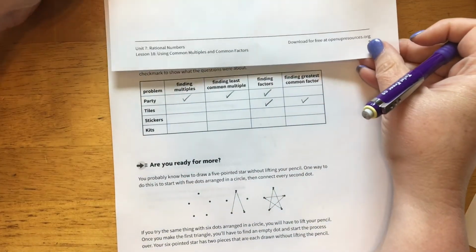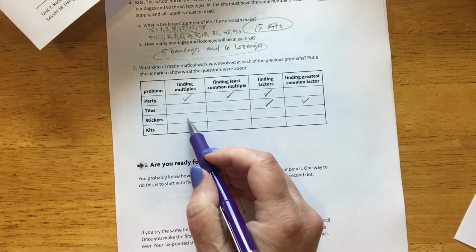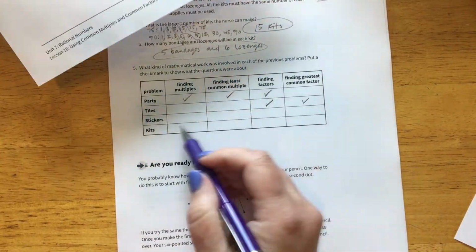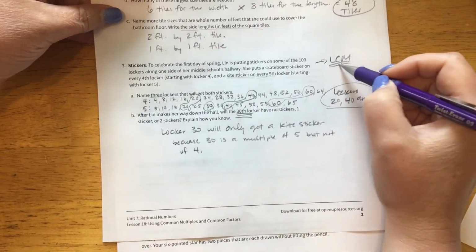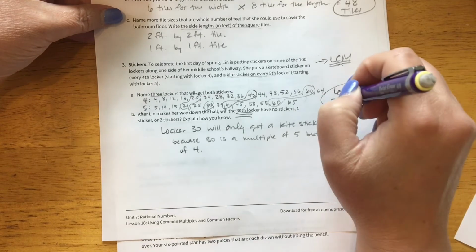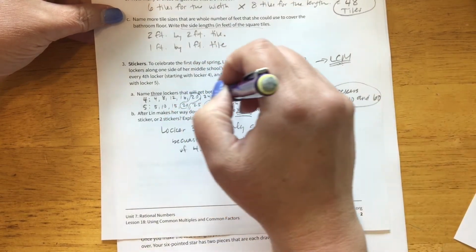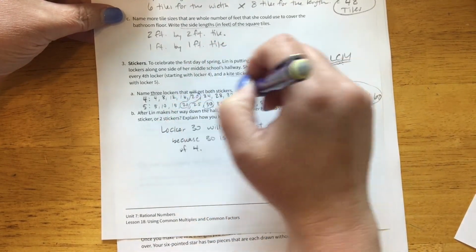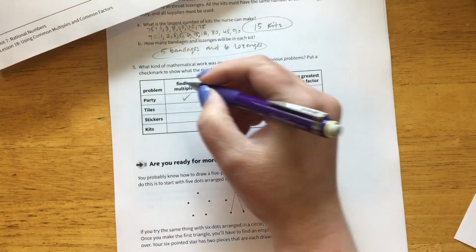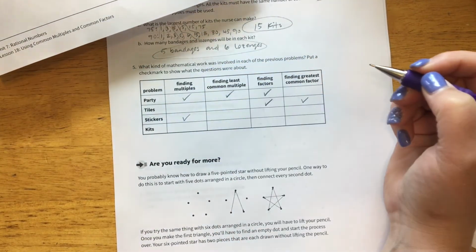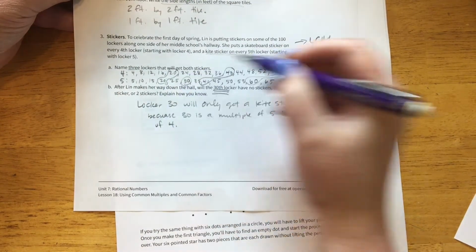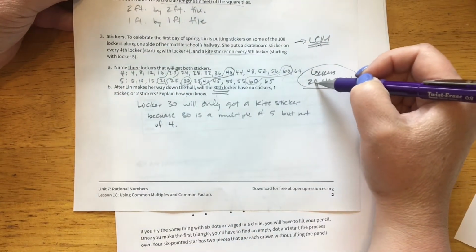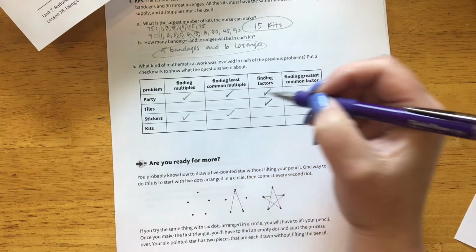Okay, so here, back to our stickers problem. We kind of know what this is going to look for. Do we need multiples or factors or one of both? Let's look. Well, we used the LCM to solve this, didn't we? We needed multiples to find these 3 answers, didn't we? So we know for sure we had to find multiples in the stickers. We did end up needing the least common multiple to answer that first question. So yeah, we found the least common multiple.